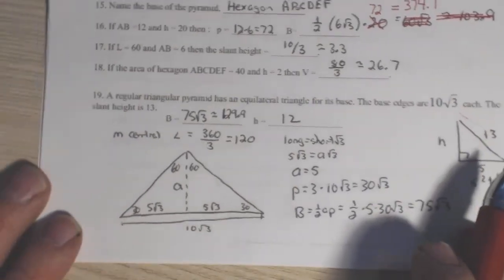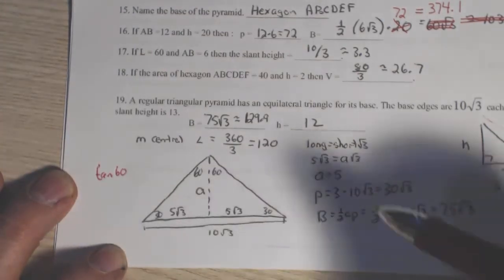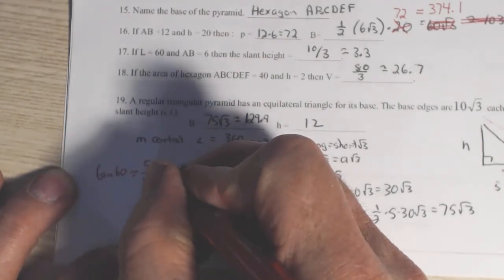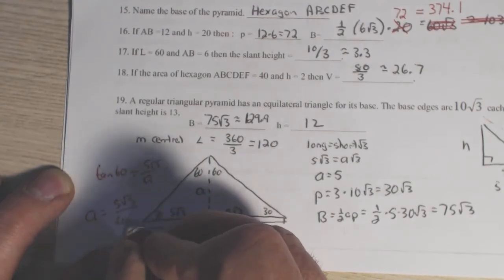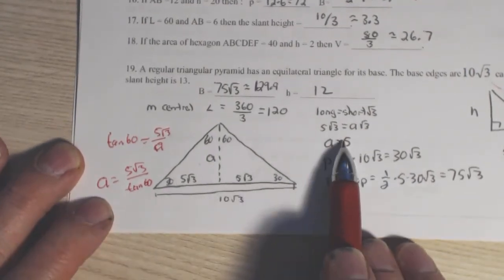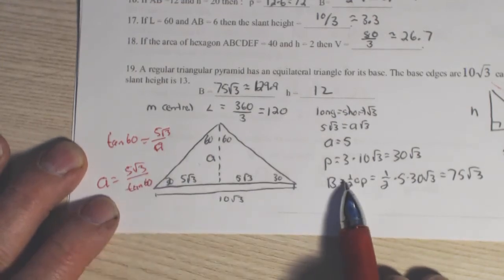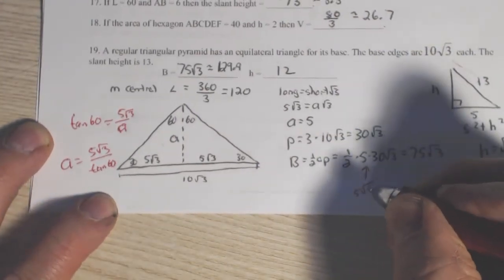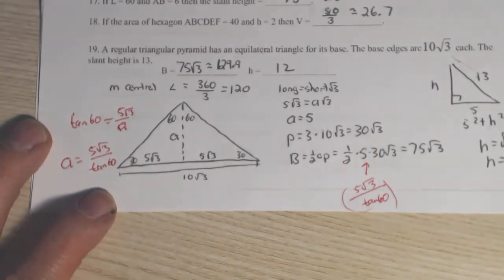If you'd used trig there, you would have said that the tangent of 60 is 5√3 over a. So a would have been 5√3 over the tangent of 60. Certainly that's a lot harder to plug in than just plain old 5, but many of us have gone this route. So the only difference is that when we calculated 1/2 AP over here, instead of having 5 there, you would have 5 root 3 over tan 60, but it still would have worked out to the same answer.